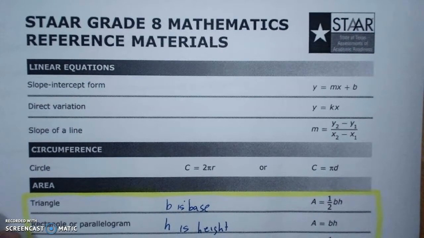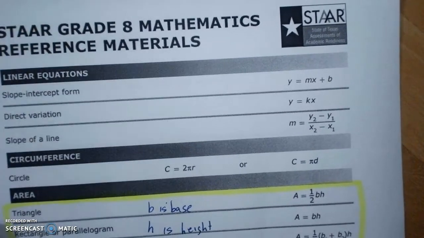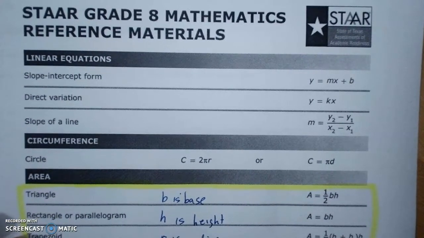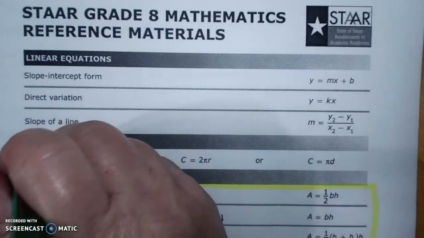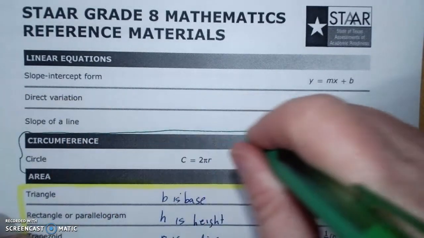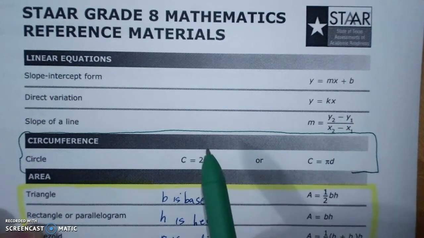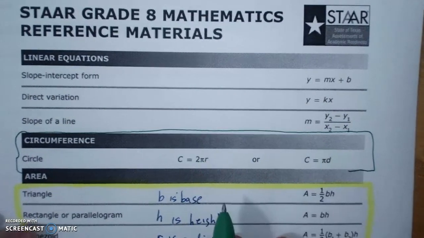In the spring, the star chart will come in handy for quite a bit of assignments. On this one, today's lesson, we are going to deal with this right here, which is the circumference. Okay? And they give you two formulas.